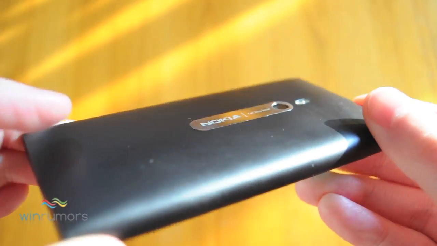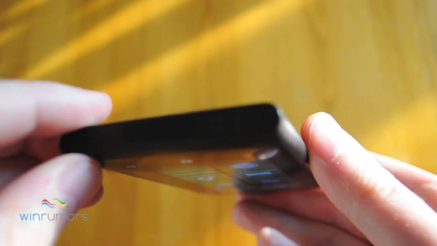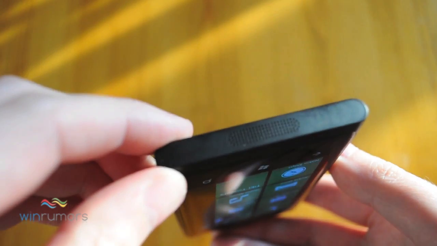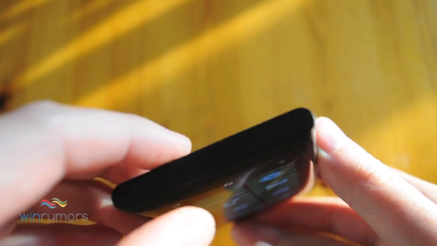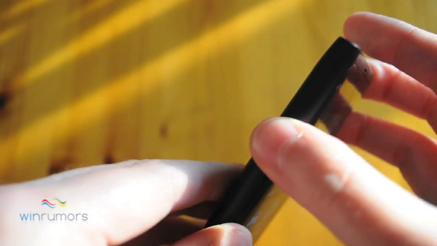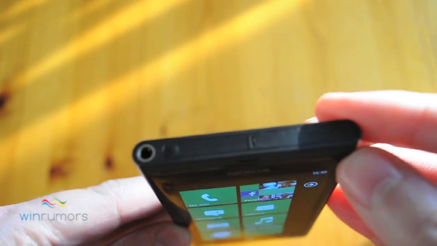flash, and it continues that sort of curved design across the device. And at the bottom we've got a rather large speaker there, which outputs fairly decent volume on music tracks, etc.